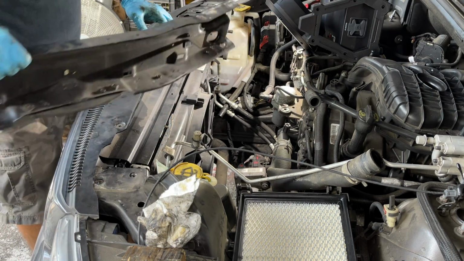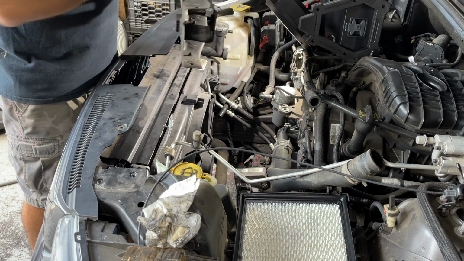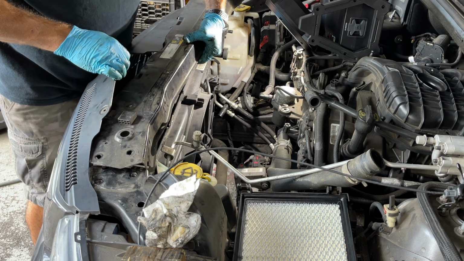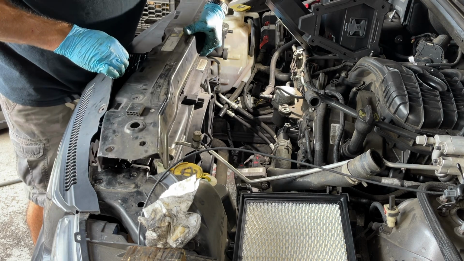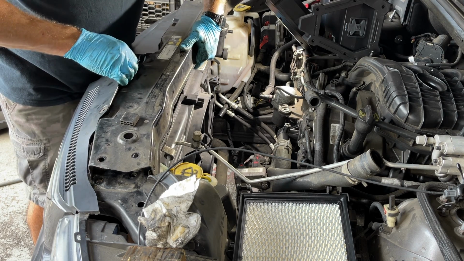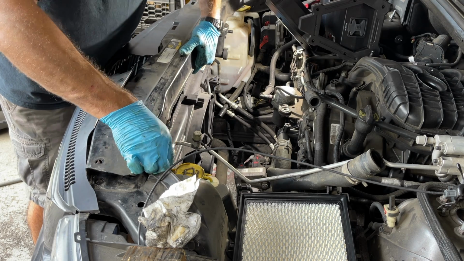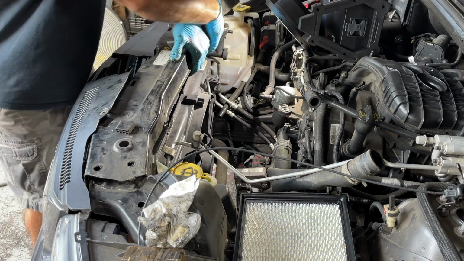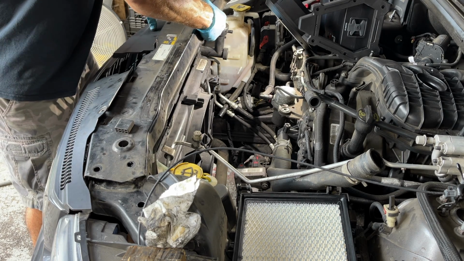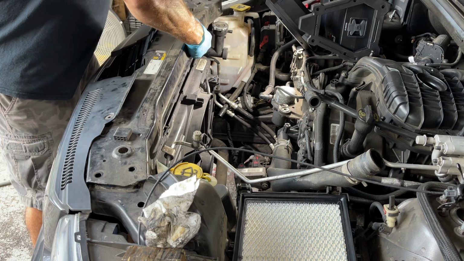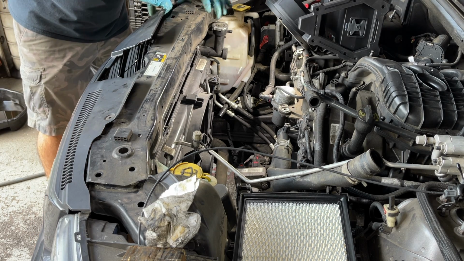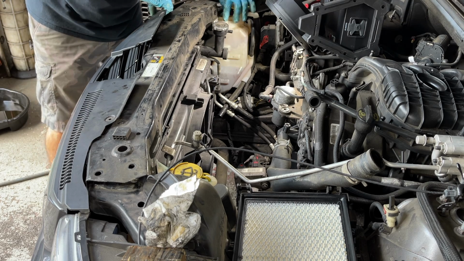Okay guys, so now it's time for this radiator support. And here you have to take your time and move everything out of your way. You don't want anything to break.